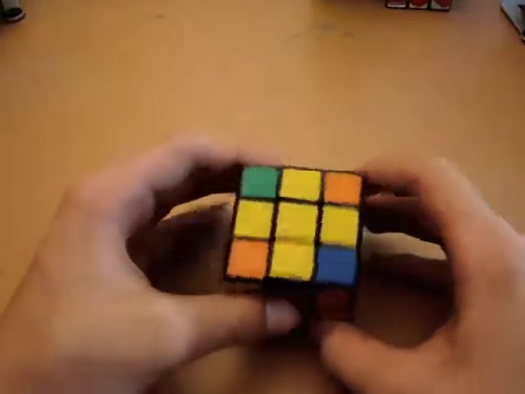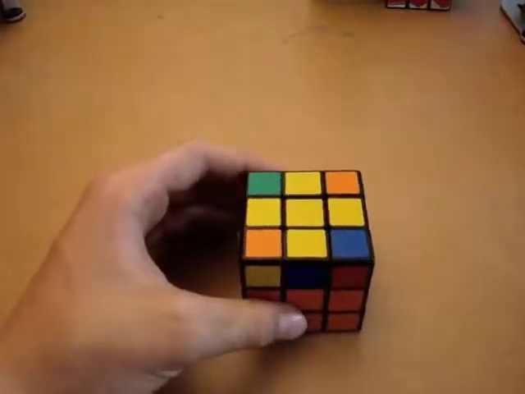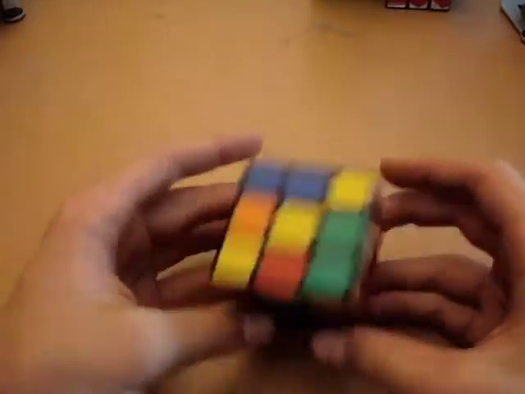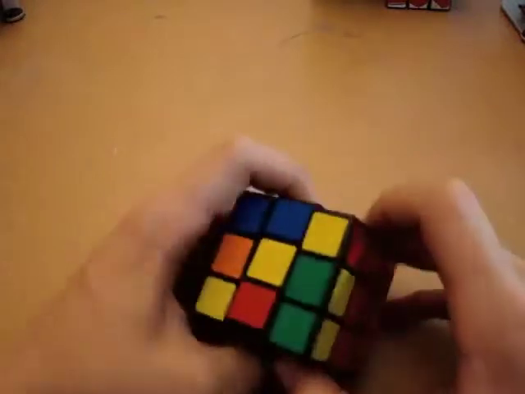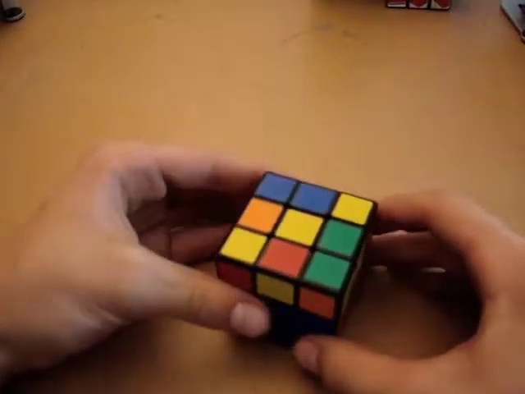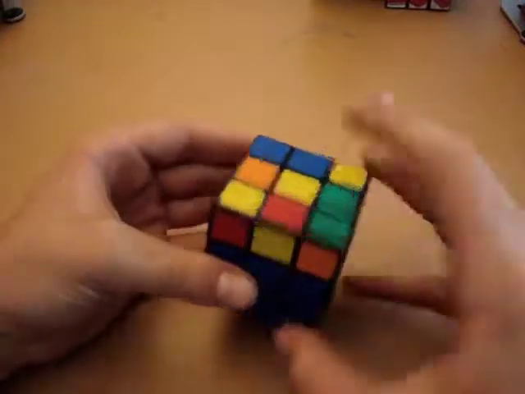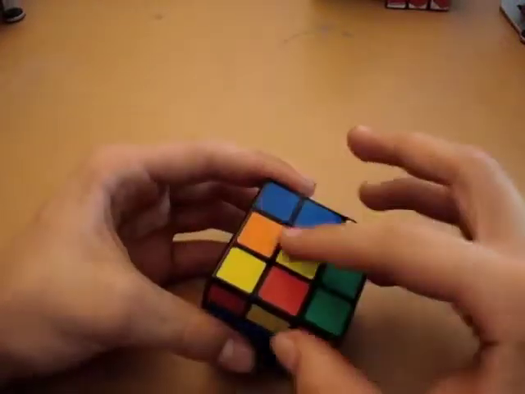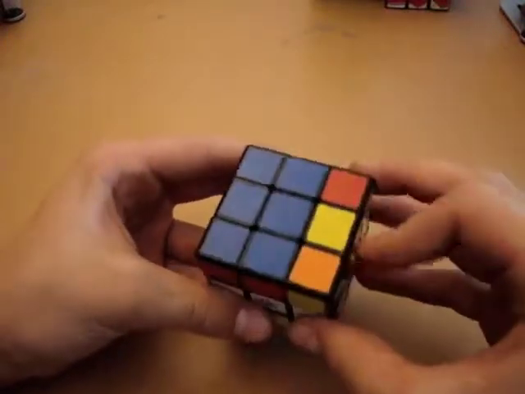The third case is where you have it all solved, and obviously you don't really have to do anything here. And the fourth case is where you have nothing solved. And so this is the longest one to fix. It's basically just two of the algorithms we learned before. So you do either the V pattern or the line pattern. So let's just do the line pattern.